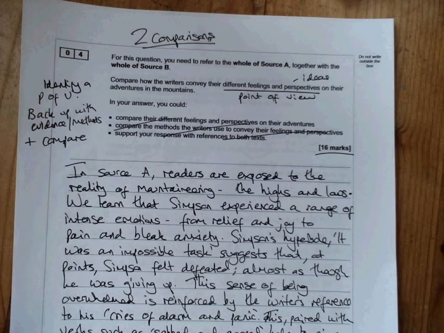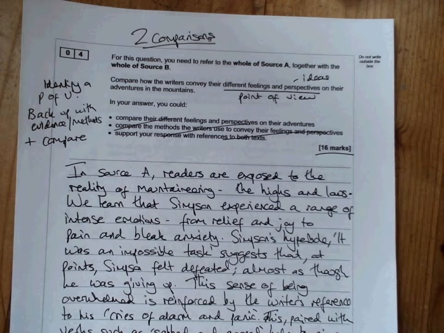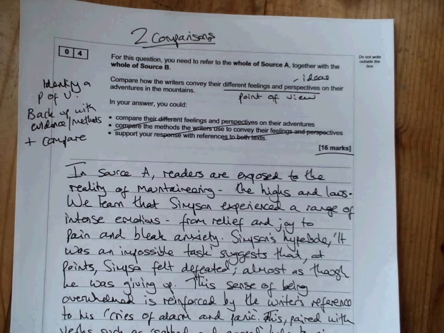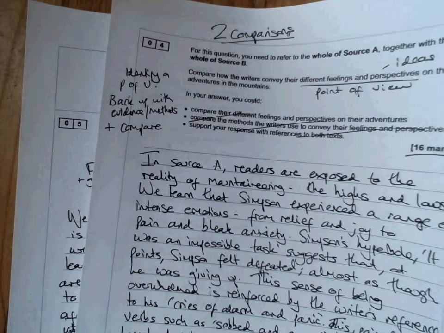So pick out your point of view. It could be the writer feels frustrated, frightened, anxious, excited, enthusiastic. You're just trying to find emotion words, really. And then you say, basically, how do we know that they're feeling that way? Well, here's the quote and here's the evidence. And this is how and why it's a bit different in source B. Okay, and then I realised I didn't do this fully in the order that I wanted to.